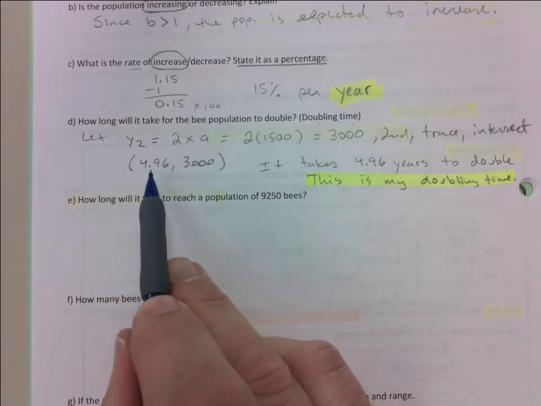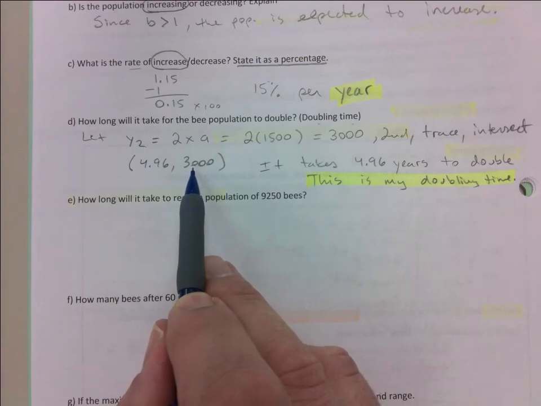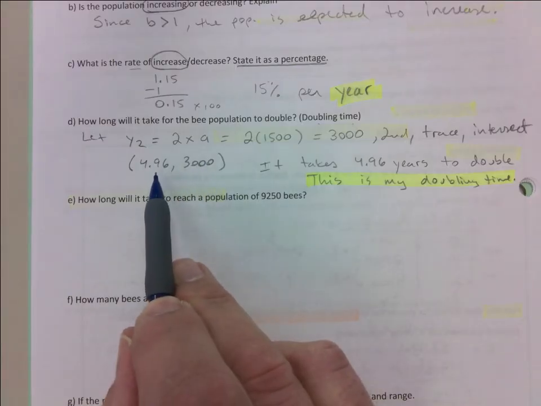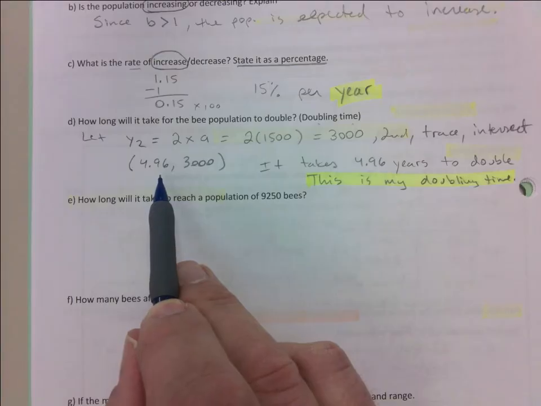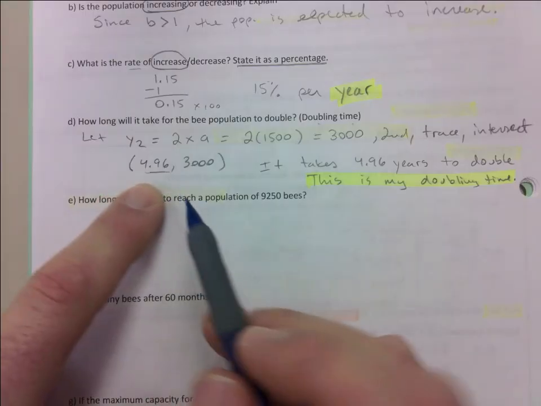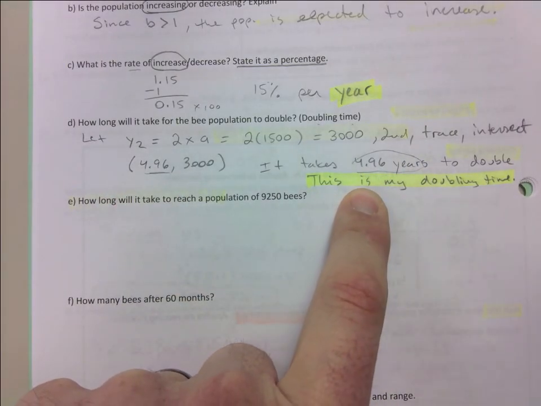That's my doubling time. Every 4.96 years, your population is going to double, guys. So guess what? If I wanted to know when are we going to have 6,000 bees, that's double, right? It would take another 4.96 years to get there, right? So once you determine the doubling time once, it stays the same. It's 4.96 years. That is the doubling time. Okay.